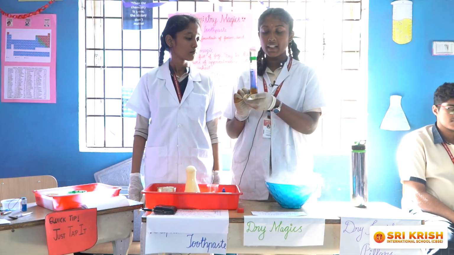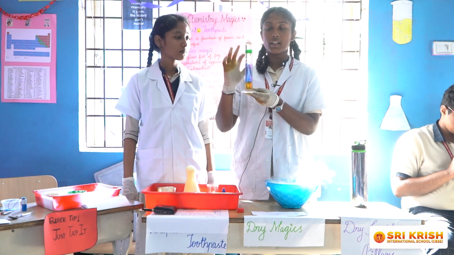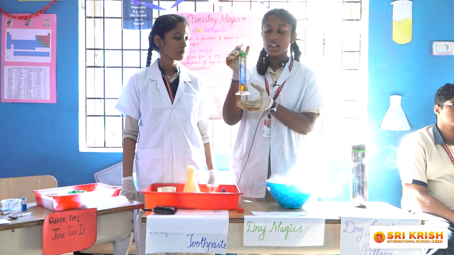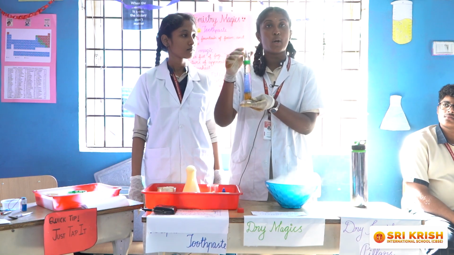And this is called magic mass density. In this we have honey, water and oil. Honey is more reactive compared to water and oil. In honey we have placed a bolt, in water we have placed grapes, and in oil we have placed a plastic cap and sponge. Thank you.